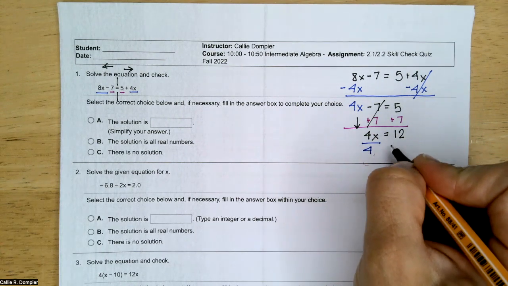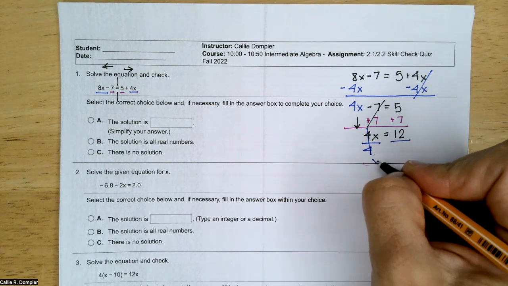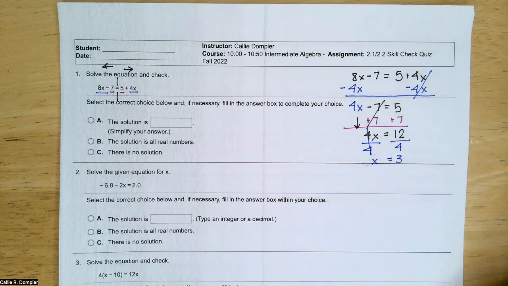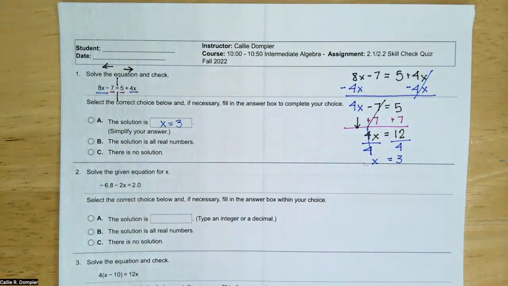So I'm going to divide by 4. 4 divided by 4 cancels that, so I'm left with x. 12 divided by 4, if you put that into your calculator, you'll get a 3. So we're going to say the solution is x is 3 in this case.